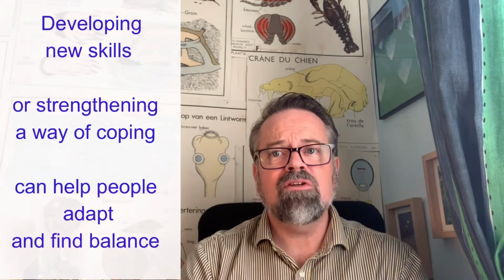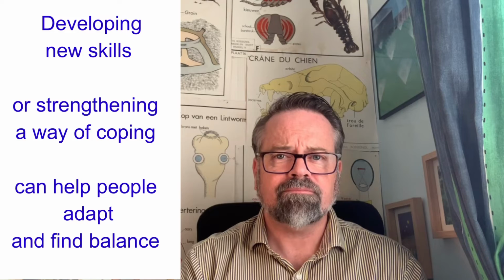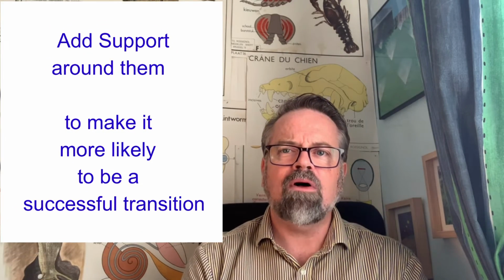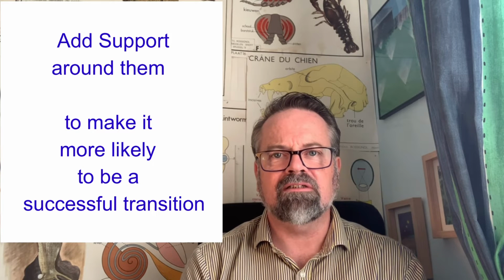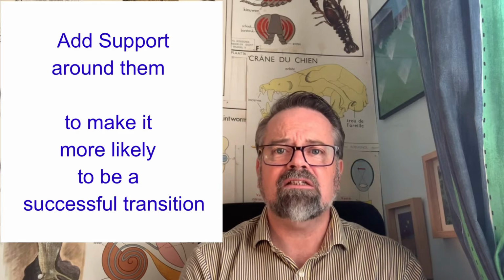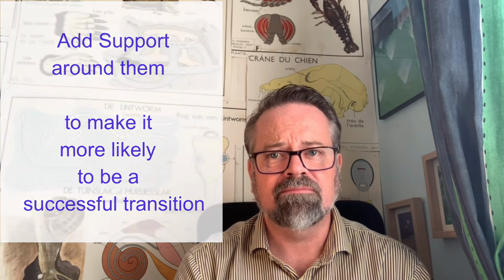We're helping to manage their expectations, which makes it more likely to work as a successful transition where people adapt and find that balance. Developing new skills or strengthening a way of coping that someone has already can help people adapt and find this balance and equilibrium in their new environment. But a different approach could be to add support around them to make it more likely to be a successful transition. Here, Jay draws on the writings around psychosocial rehabilitation strategies.